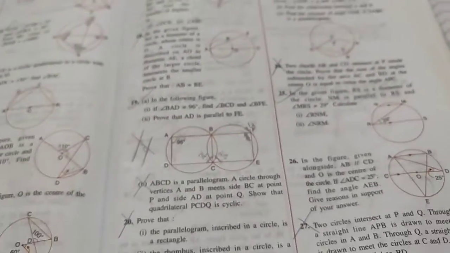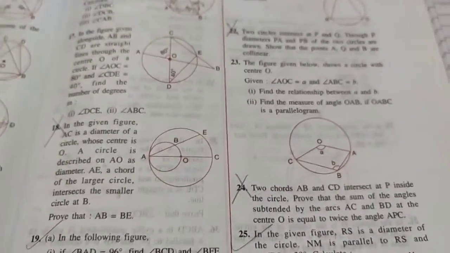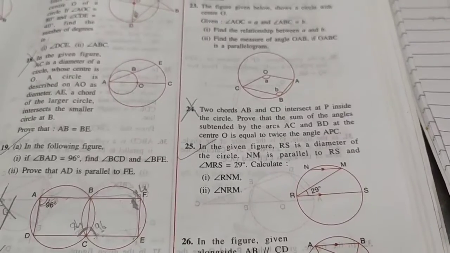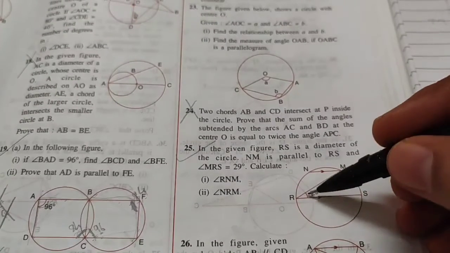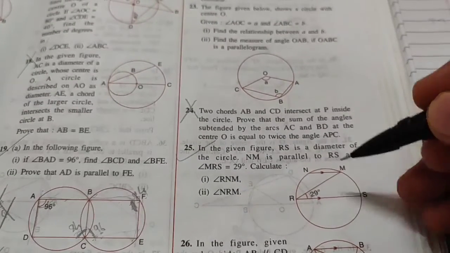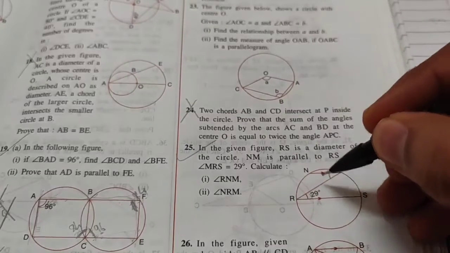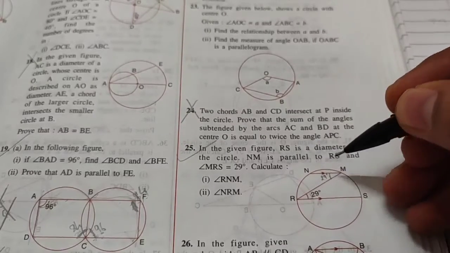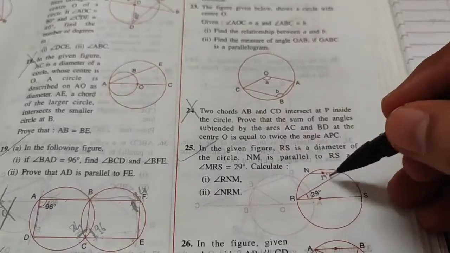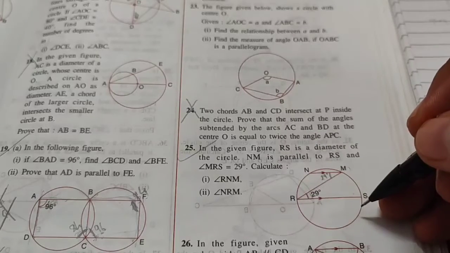Cancel the 20th one, 21st, 22nd, 24th. Let's do the 25th sum. This is 29 degrees and they have said this is parallel to this. So immediately I know that this is 29. I don't know if it's useful or not, but let me just write it down. 29, 29, alternate angles, right? It's forming a Z.